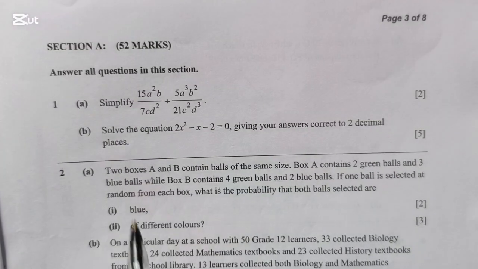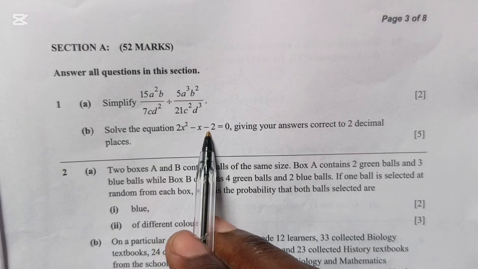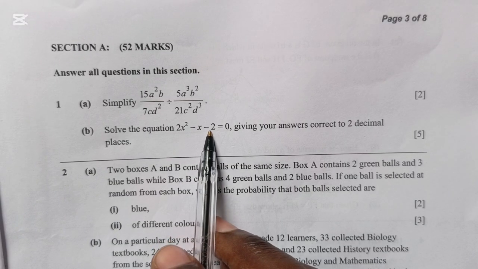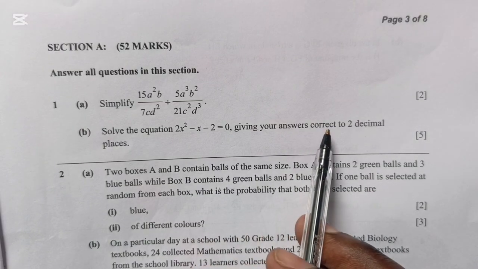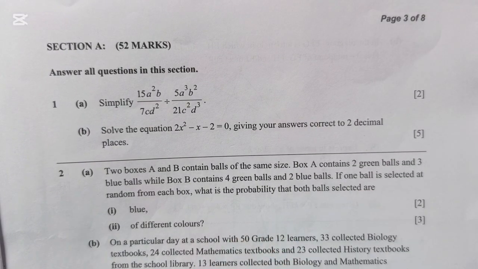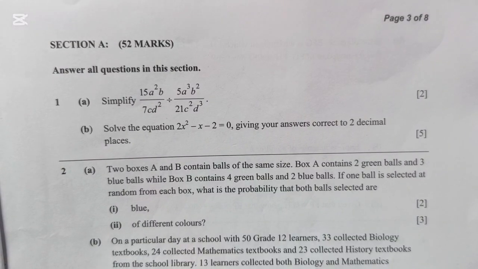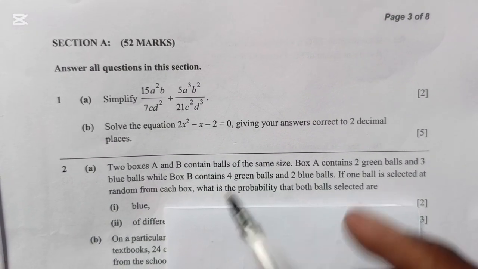So today we're looking at: solve the equation 2x² − x − 2 = 0. Give your answer correct to 2 decimal places. So when you see such an equation, this should come to your mind to tell you that this is a quadratic equation. So I'm going to write the formula here.